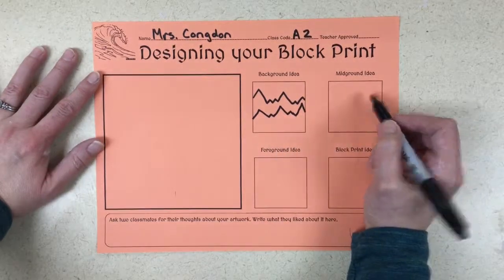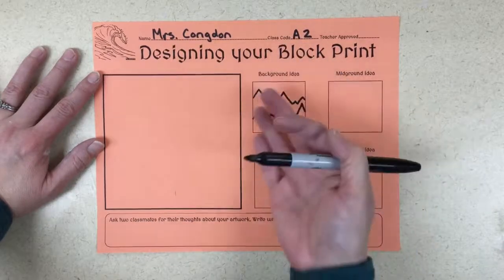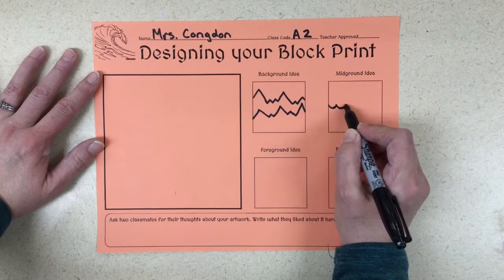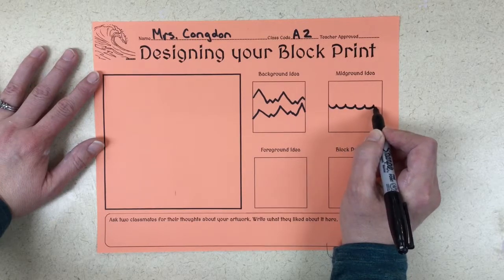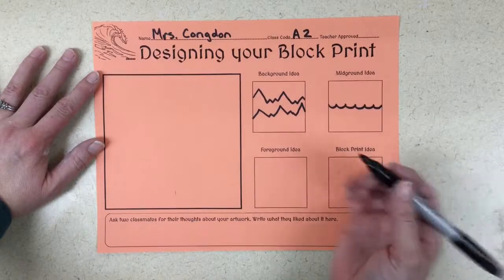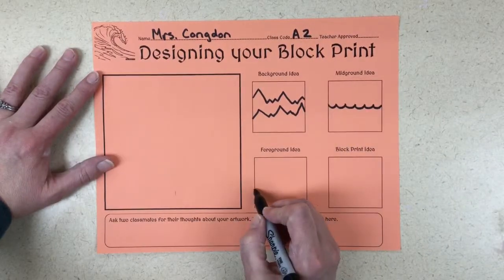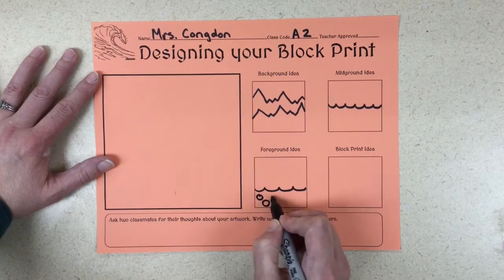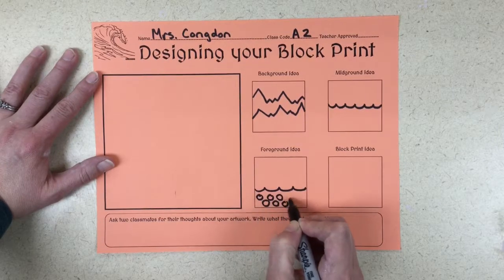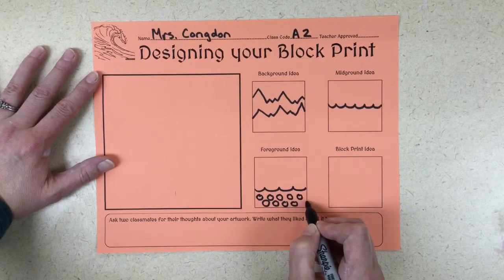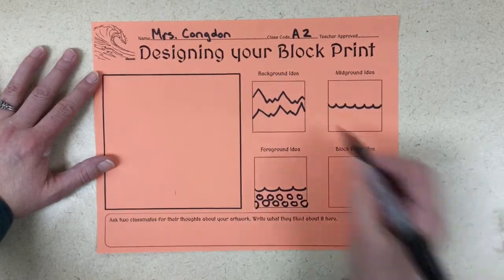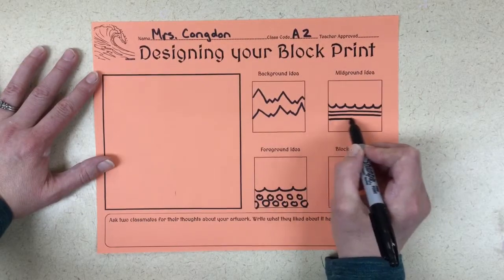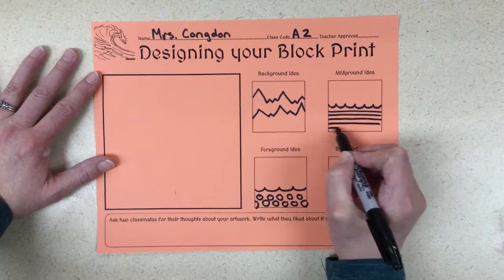And then what do I want in the middle ground, or the mid-ground area? So in front of the mountains, I think maybe I'm going to do a basic water scene, kind of like this, right? And then what do I want in front of that water? I think I want another water a little bit wider. I'm going to use the bubble wrap to make some fun textures in there, since we're going to be using our jelly plates for this part. And on this one, I think I'm going to use the striped texture plate on it.